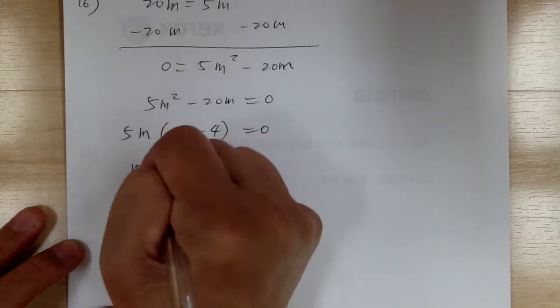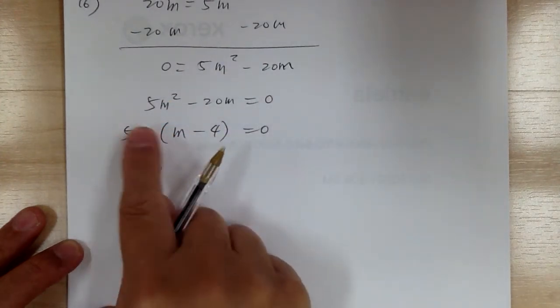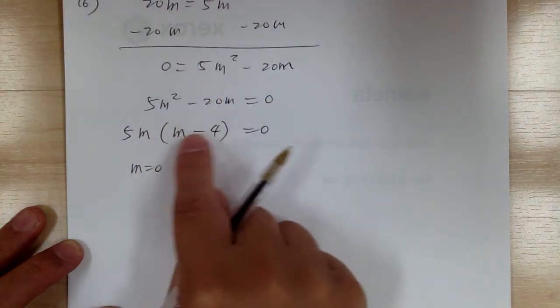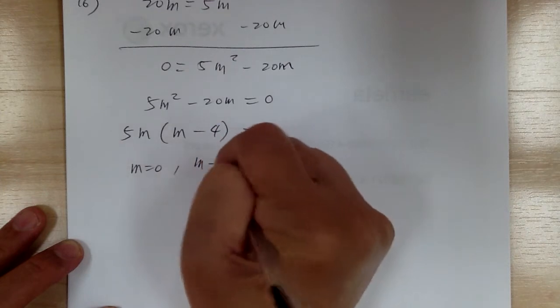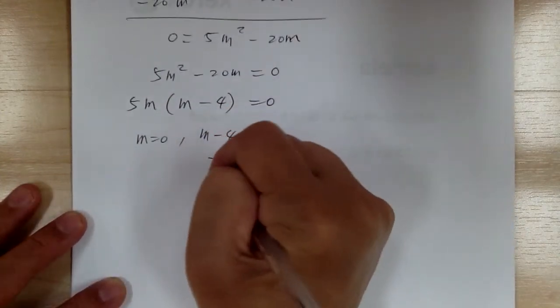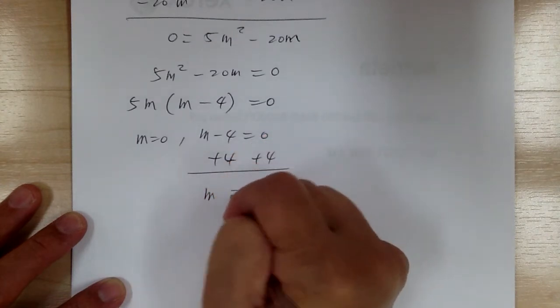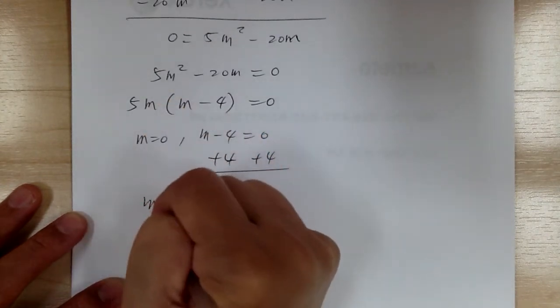So you got m equal to 0. Again, you don't have to worry about the 5 because 5 never equals 0, right? So you only have to worry about the part with the variable. So you got m minus 4 equal to 0. So you can plus 4 on each side. So you got m equal to 4. And from here you got m equal to 0.